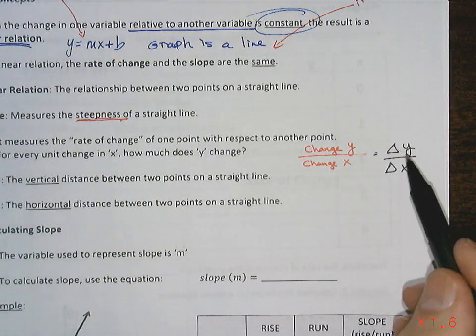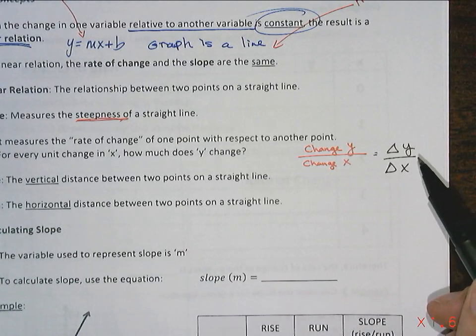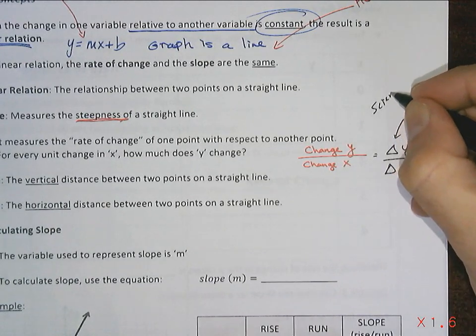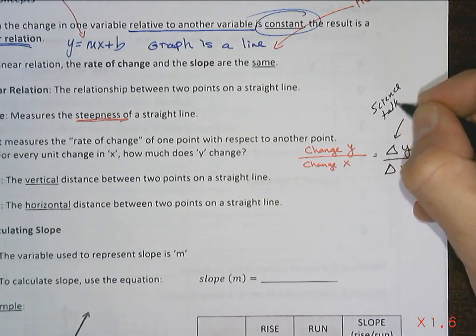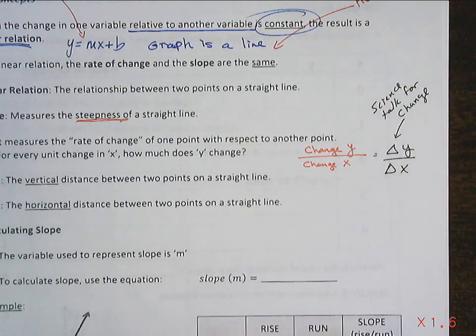It's not a triangle anymore. It's not short form for triangle because we're in a different unit. Different things mean different things in different math units. And this is used in science. So this is science talk for change. That's what that means.